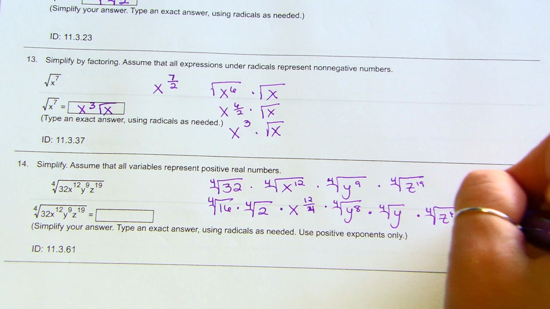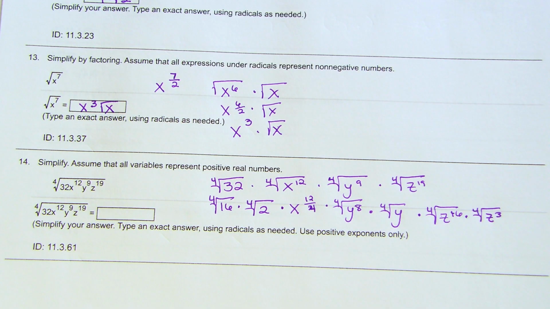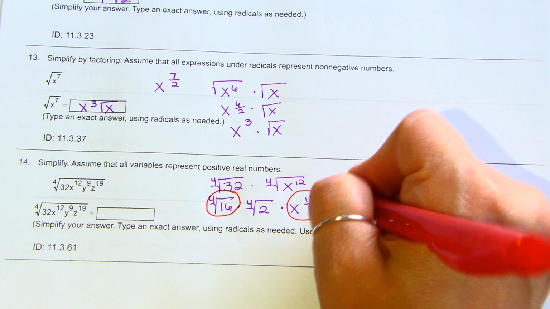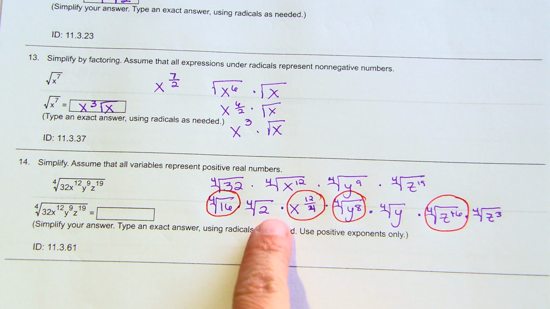So now each of these has a component that's going to simplify. This is going to simplify, this is going to simplify, this is going to simplify, and this is going to simplify. Everything else is going to end up staying under the radical. How do I know that? Because 2 is not a perfect fourth, and because the powers on these remaining variables are less than 4. That's one of the rules and how I can tell when something is simplified.